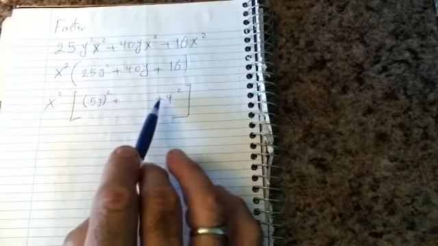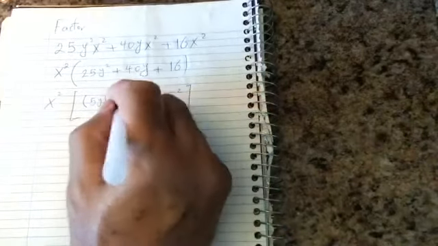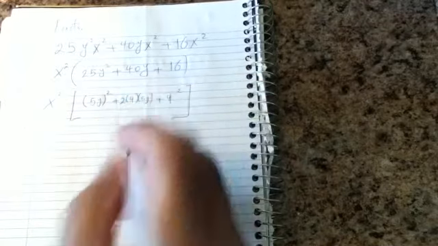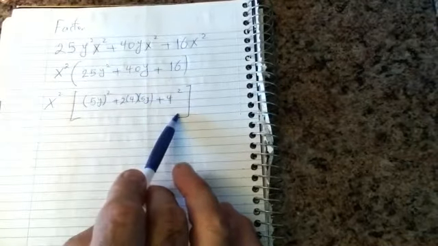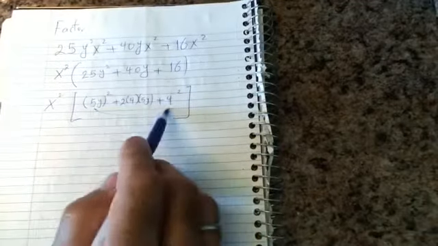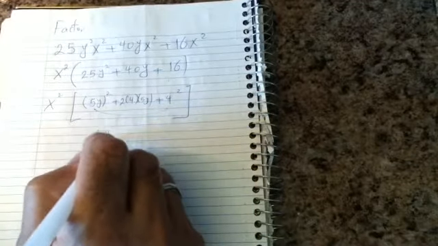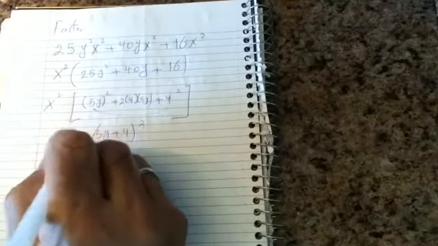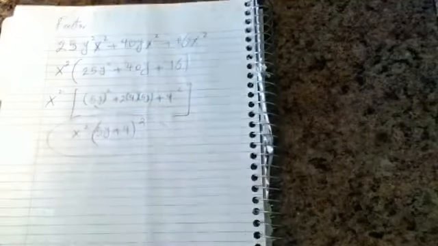And the middle term is twice the multiplication of these, so it's 2 times 4 times 5y, which is 40y. So it met all the requirements. So in that case, you take these two, raise it to the power of 2, and then you carry that x². See?